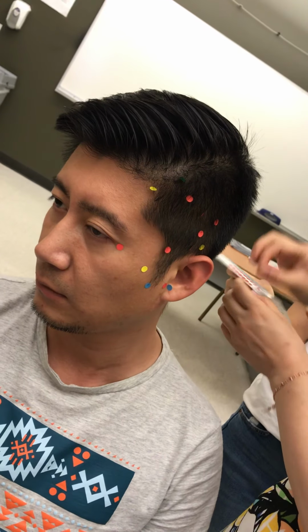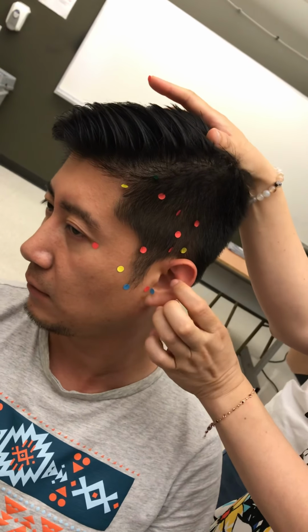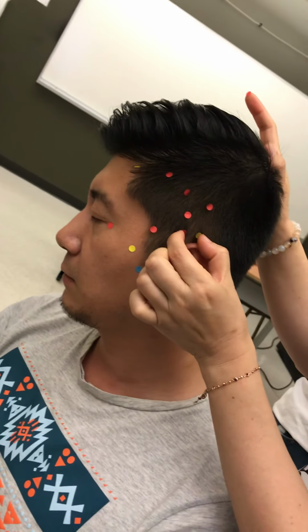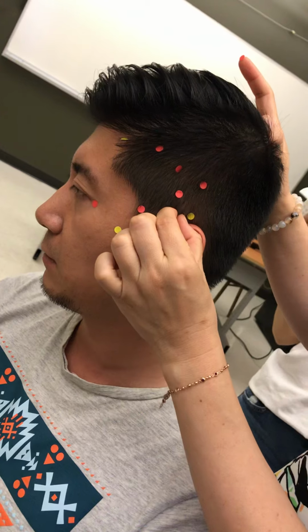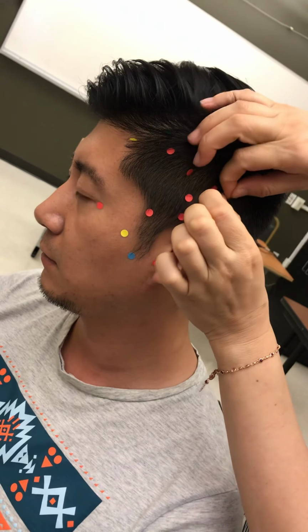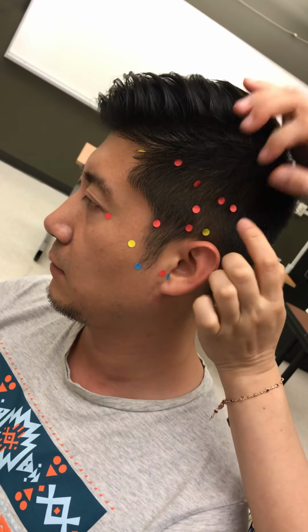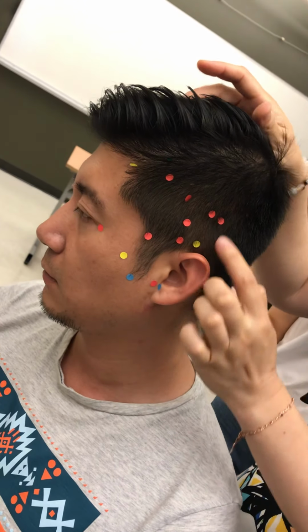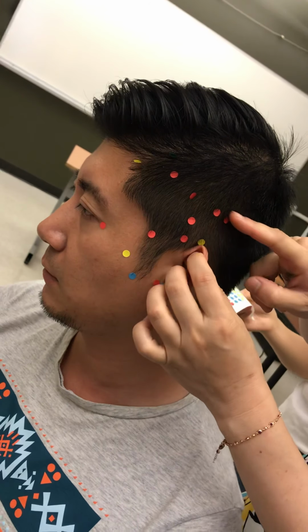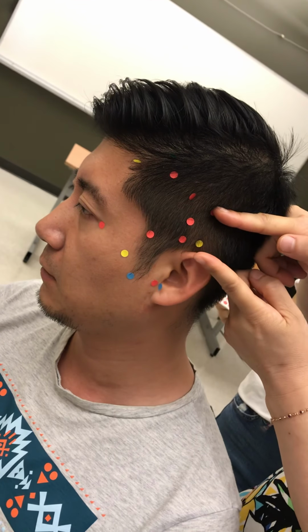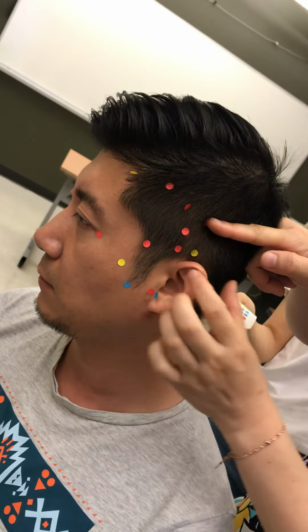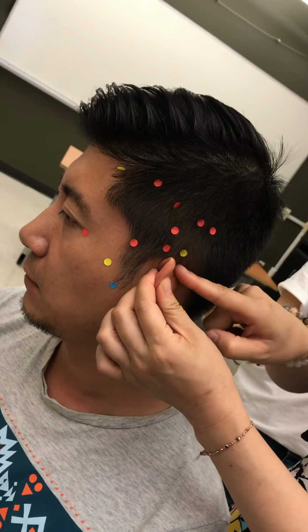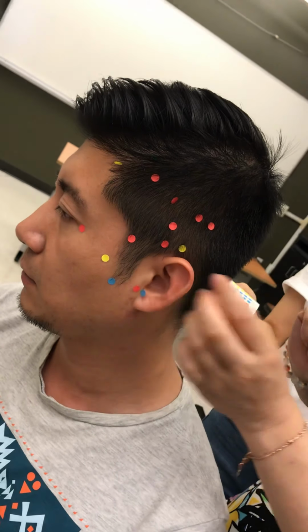Then GB9, half a unit backward. Since we have 1 unit already, then we go half a unit and move to the back. So this is GB9. If we use the ear apex, the horizontal line is still 1.5. But if we use the ear root, this should be 2 units from the ear root.